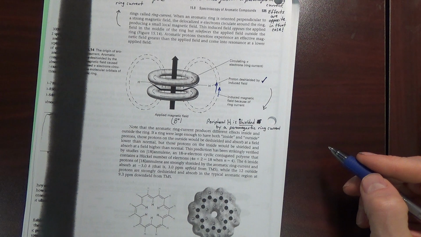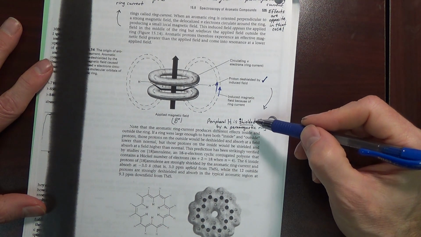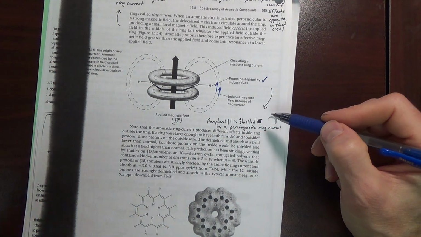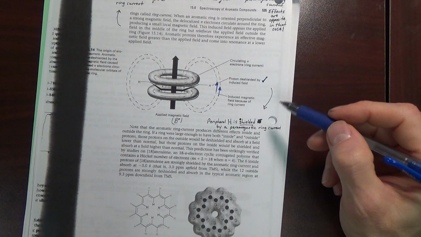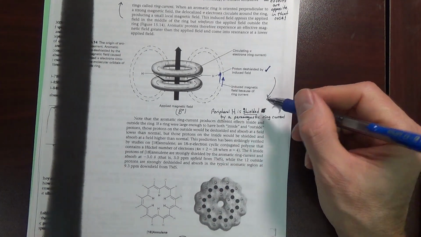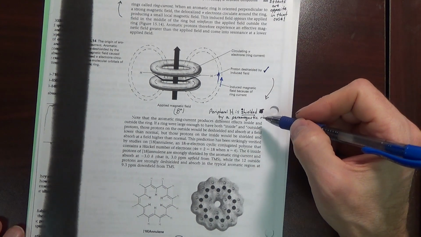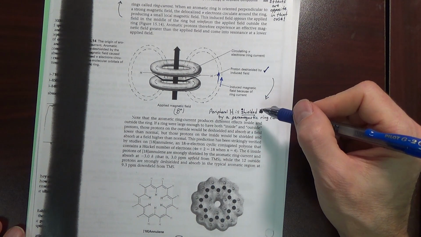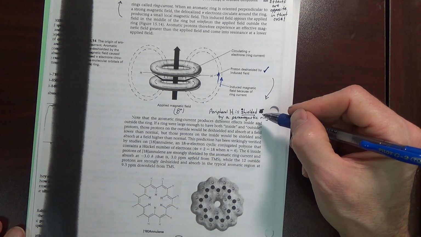I don't know if this is written. Yeah, peripheral H is de-shielded. Why does that say shielded? Am I missing something here? As soon as I get rid of the video, I'll figure it out here. Okay. I think this should say de-shielded unless I'm missing something and I'm not thinking about it here.